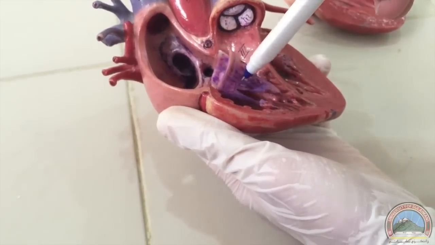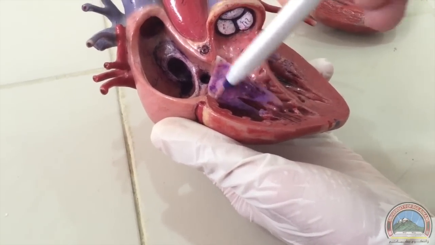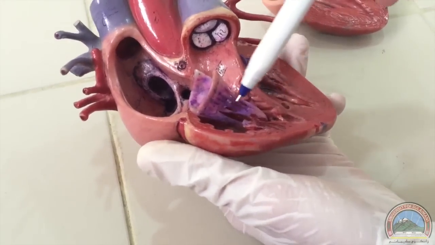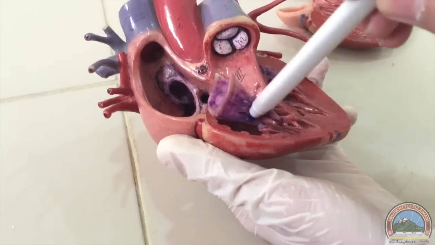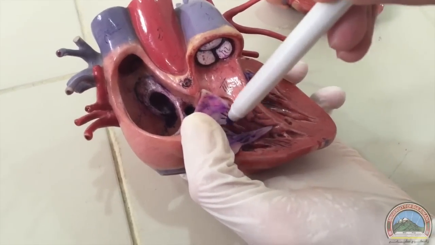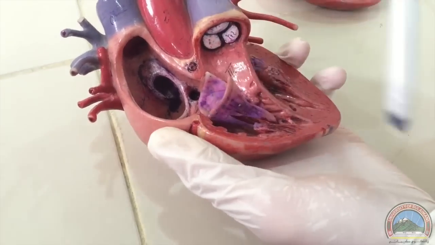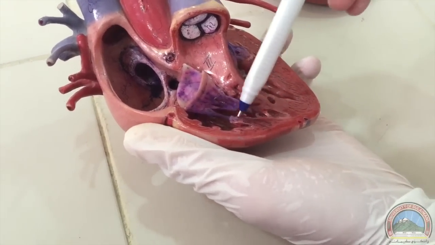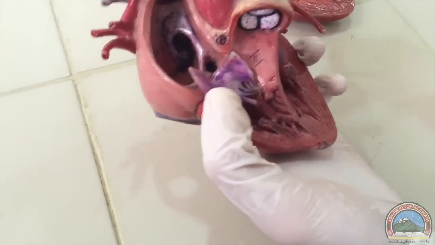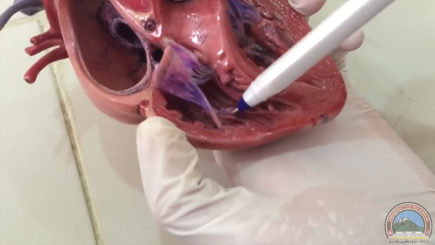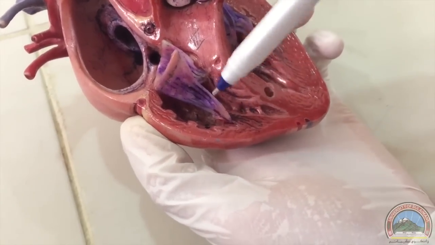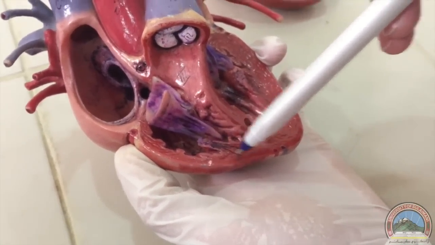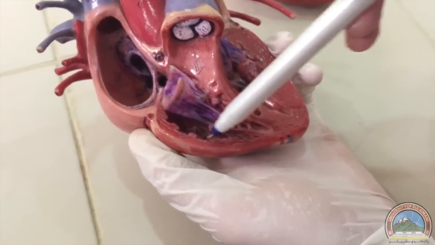The cusps of the tricuspid valve are attached to the chordae tendineae. These thin structures are called the chordae tendineae. The chordae tendineae are in turn attached to the papillary muscles. This is the papillary muscle. The other papillary muscles are not very obvious in the right ventricle. This is a papillary muscle, and it is attached to the wall of the right ventricle.